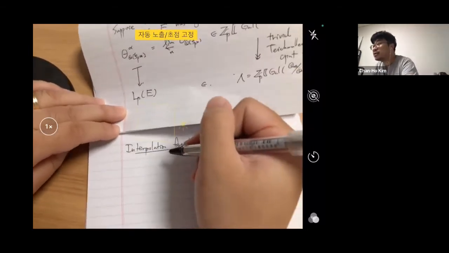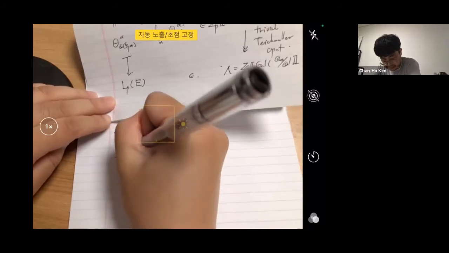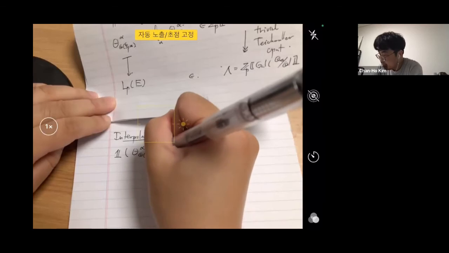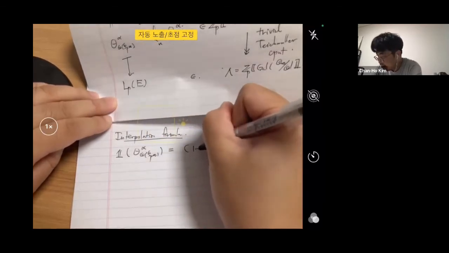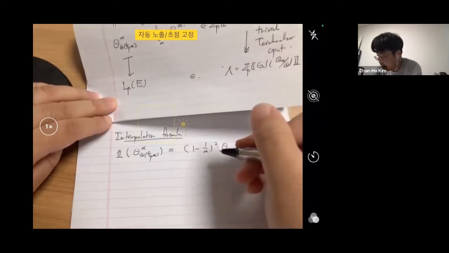So if I evaluate this at the trivial character, then I get the 1 minus 1 over alpha squared times theta, which is the L-value.